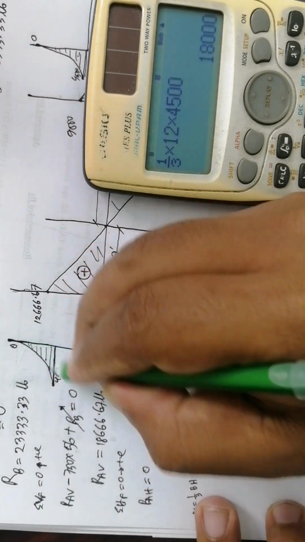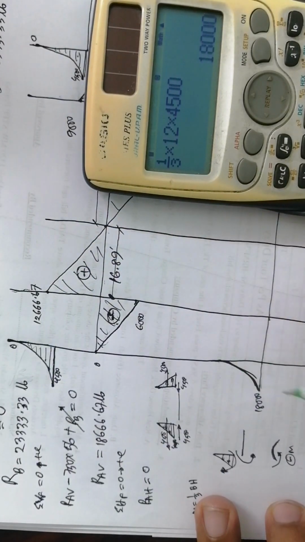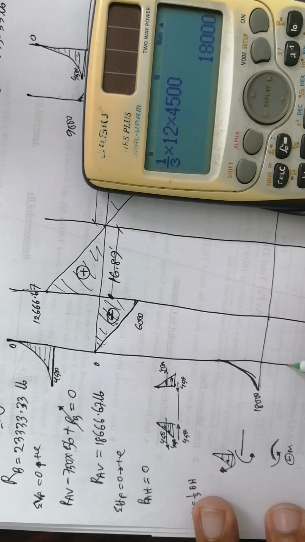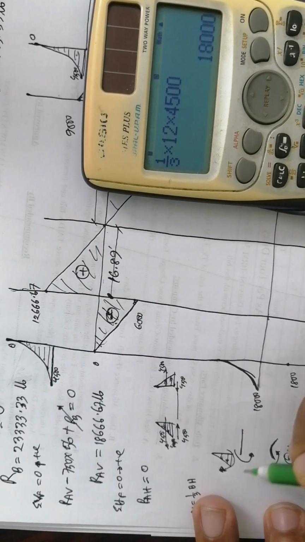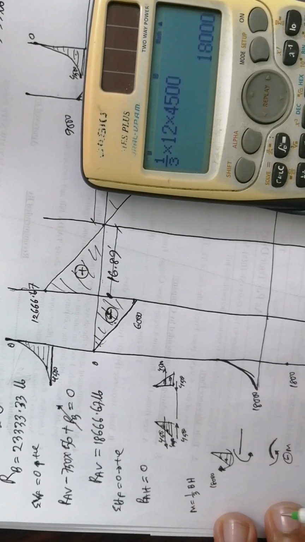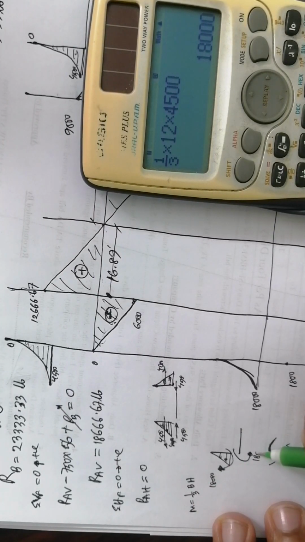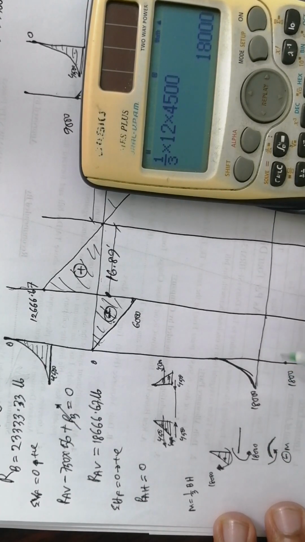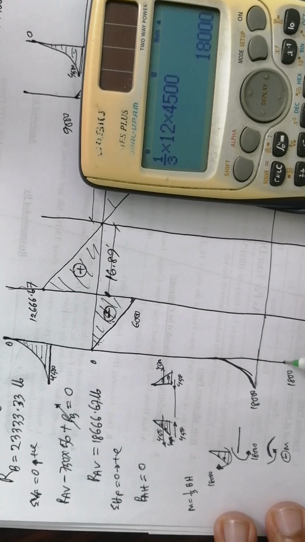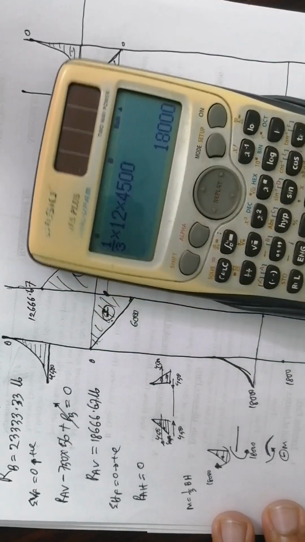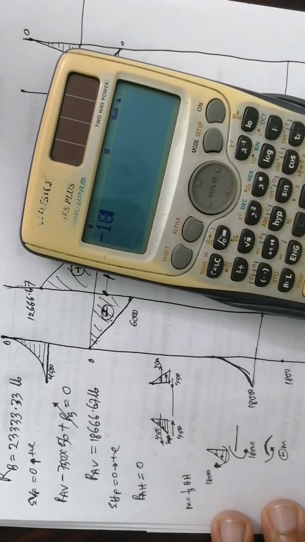This moment 18000 transits to this frame, so the moment should start from here, negative 18000.